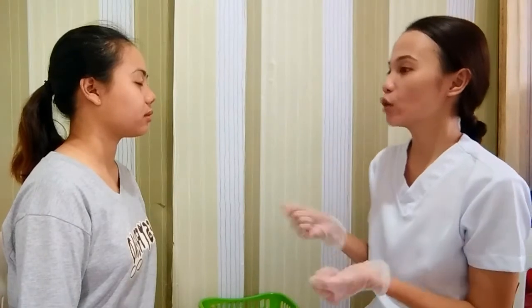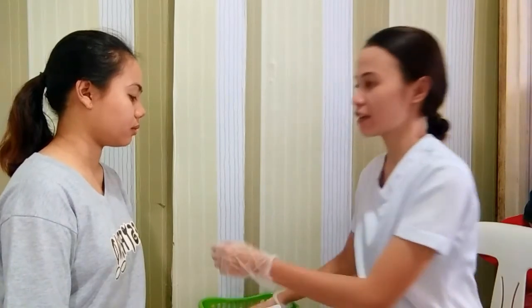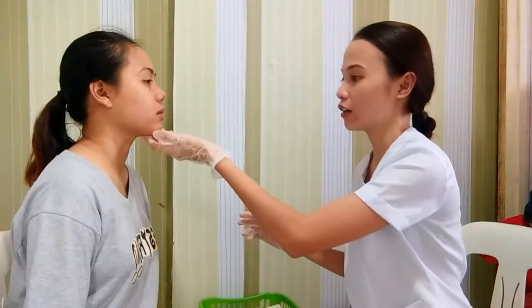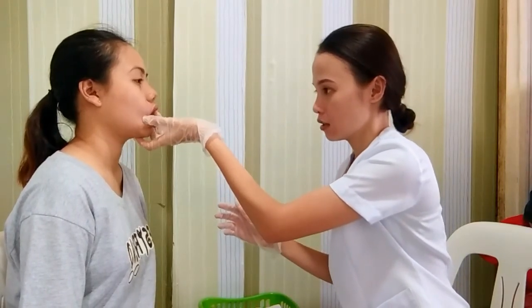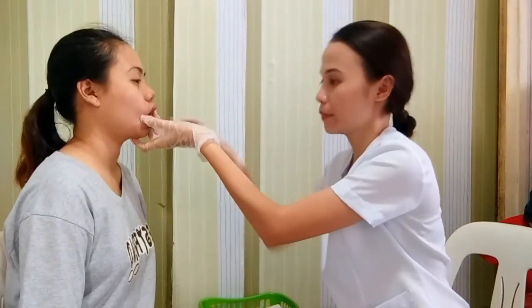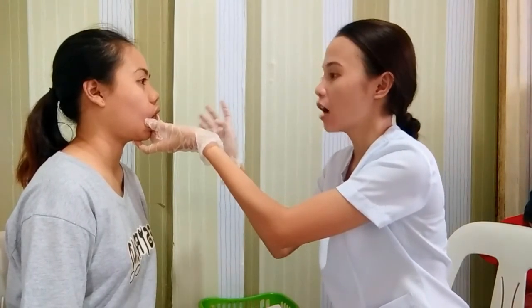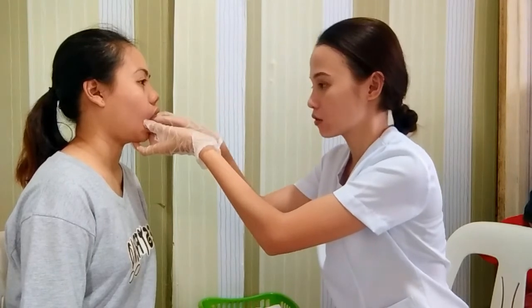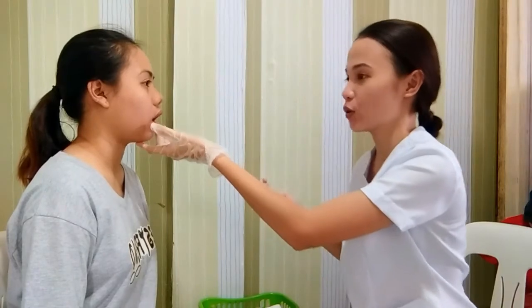Now I'm going to inspect the mouth floor, taking care to prevent my client from possibly biting me. I'm going to place my finger under her jaw and then push in her cheeks. Then palpate. I'm going to insert my finger po to inspect the mouth floor. Okay. Okay po. Thank you so much.